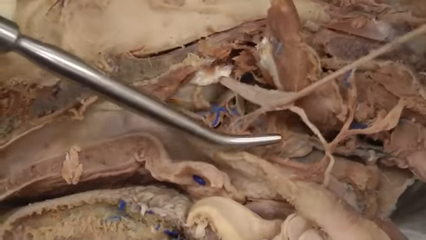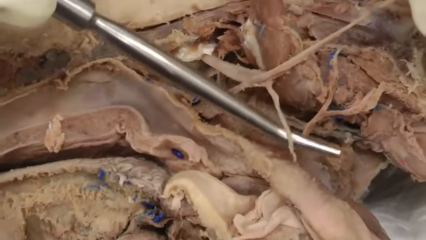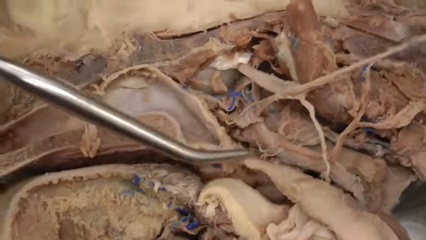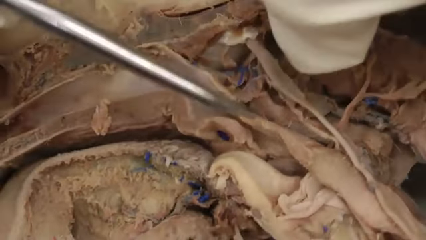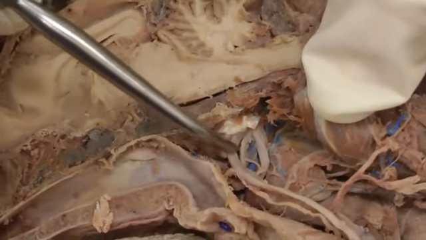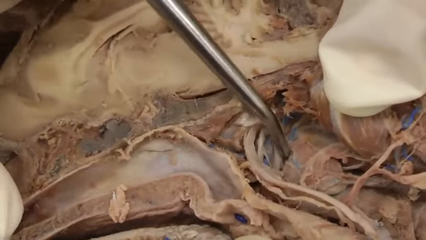We do have a little cranial laryngeal nerve coming here, right there. And then our hypoglossal nerve will be this one kind of behind the other ones we were just looking at from this view.